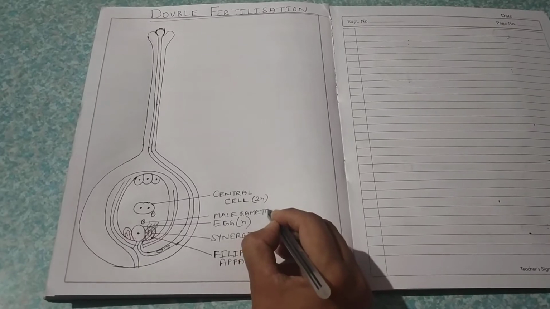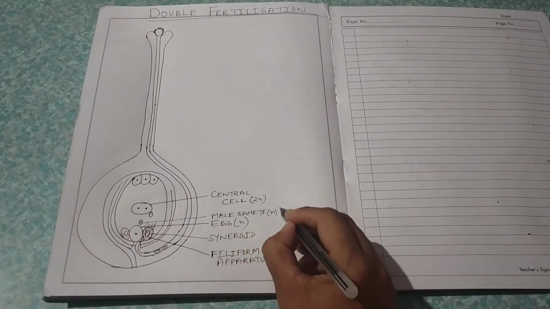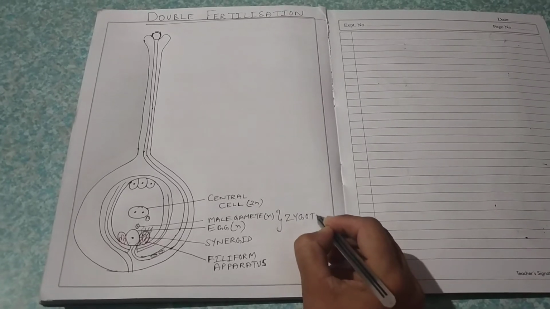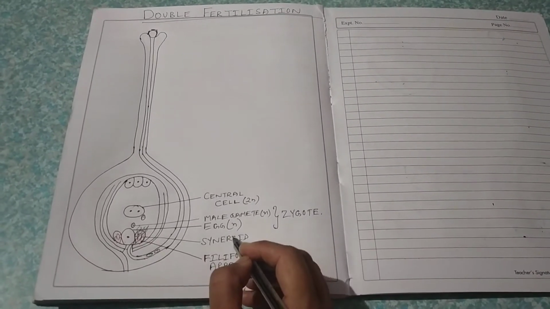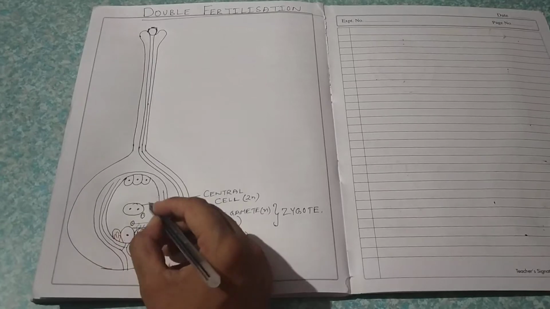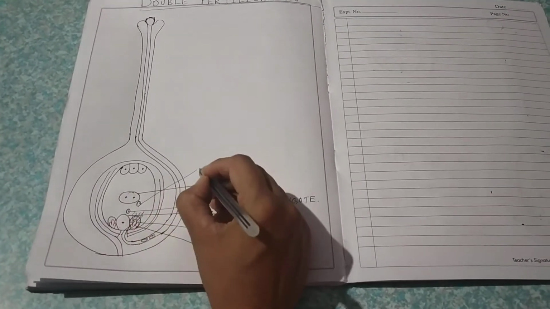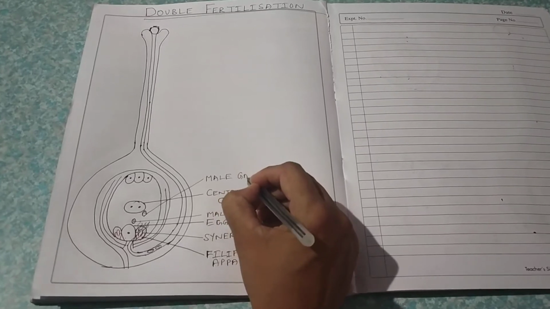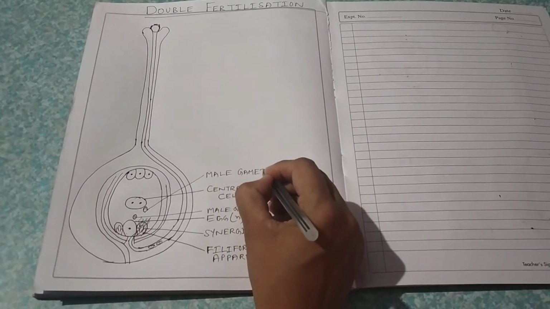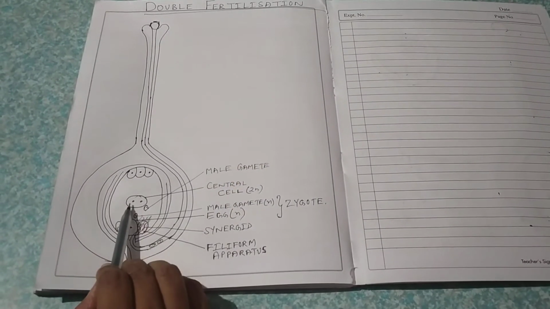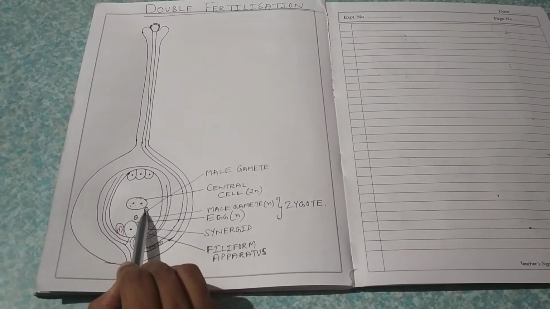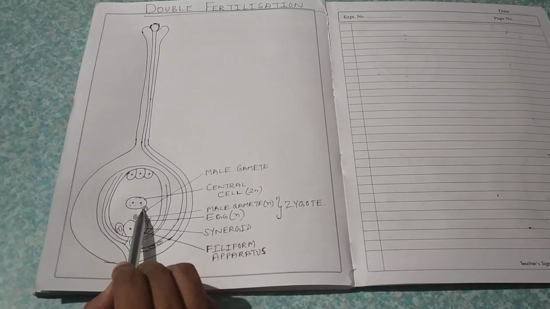This male gamete will fuse with the egg, and as a result a zygote is formed. So N and N will fuse together to form the zygote, which will later change into the young seedling. The second male gamete, which is also N, will combine with the central cell, which is 2N. As we know, 2 nuclei are there, so N and N, 2N. So 1, 2, 3. 3 nuclei are fusing together.